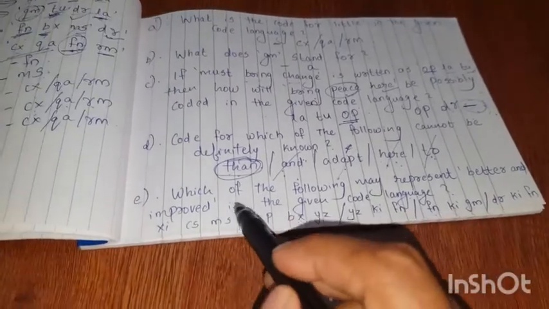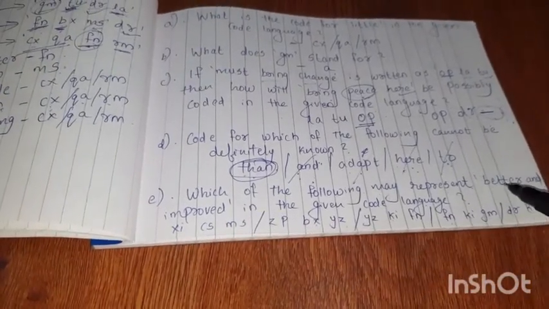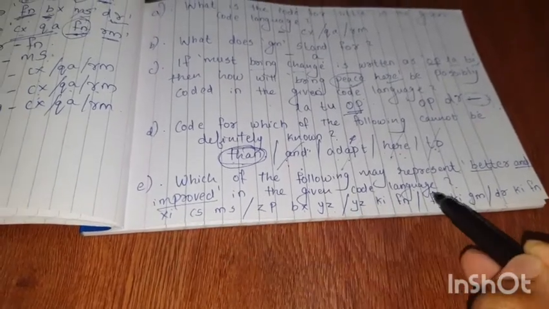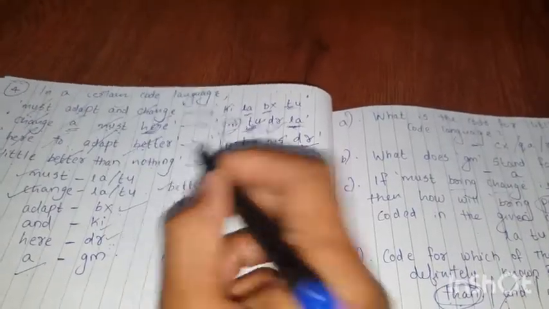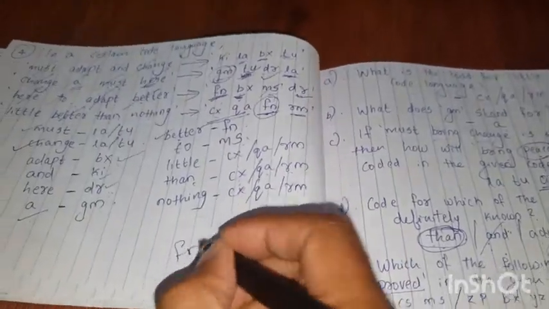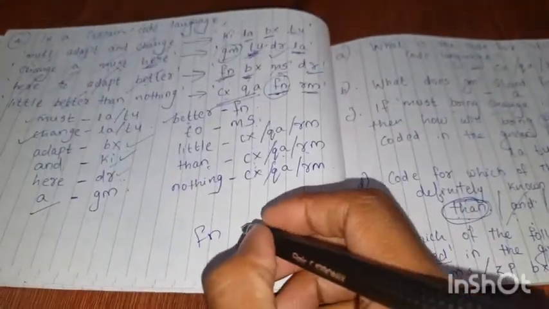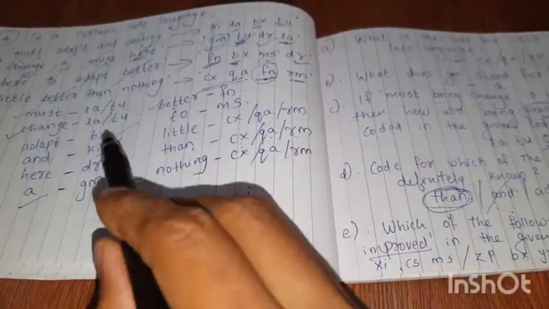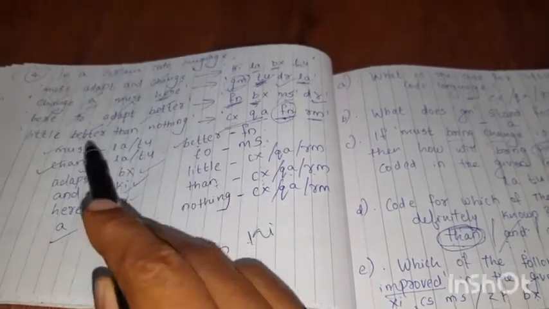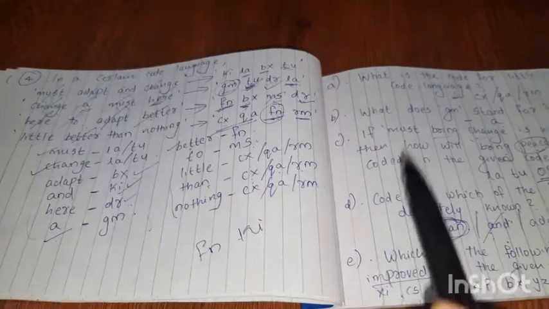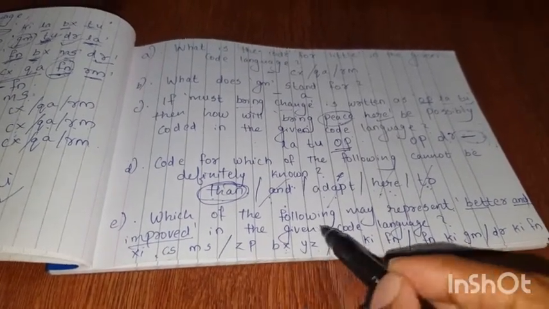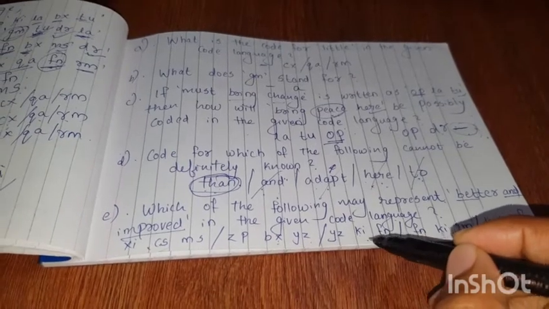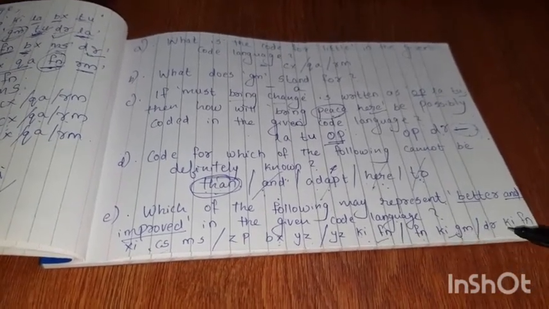Okay. Now the fifth sub question is, which of the following may represent better and improved in the given code language? Better and improved. We know the code for better, it is FN. We know the code for and, it is KI. So FN, KI, and improved, there is no word called improved written here. So definitely the two codes will be FN and KI. So look for that option, FN and KI. It is not in the first option. It is not in the second option. It is in the third option. FN and KI, it is in the third option, fourth option and fifth option.